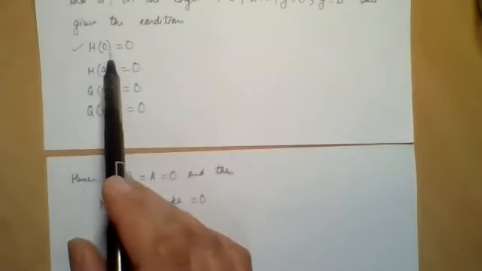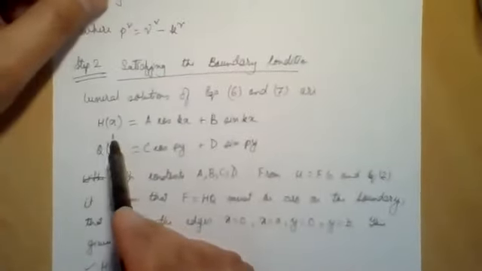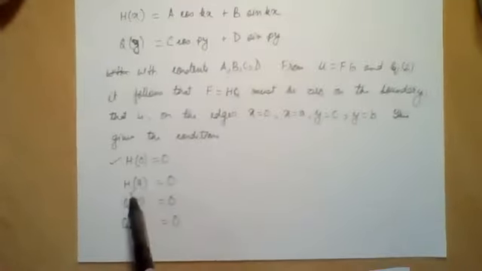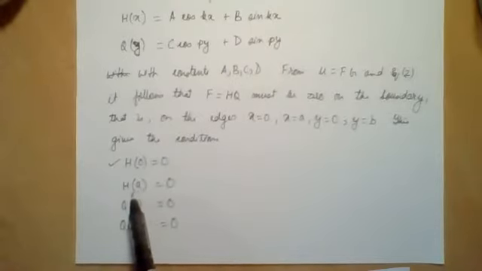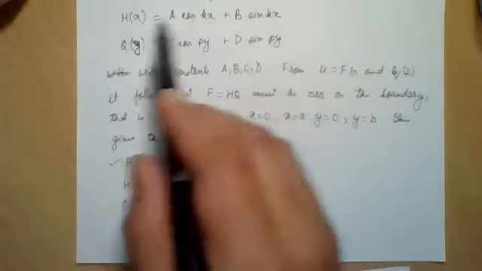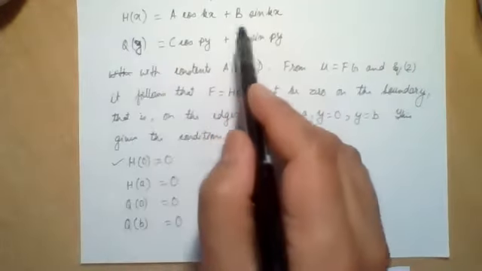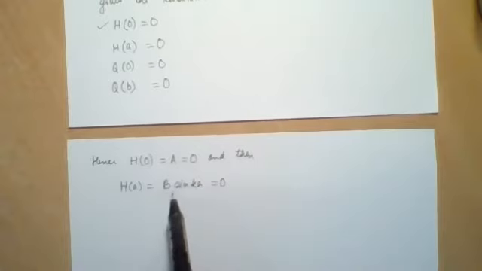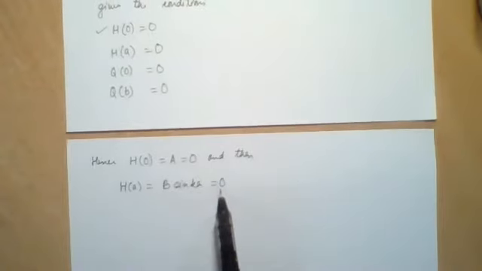So this first condition, h is equal to 0 at x equal to 0, gives us that a should be 0. That means h(x) should be equal to b sine kx. Okay. Then from the second condition, when you put x equal to a, h is equal to 0. That means b sine ka is equal to 0.